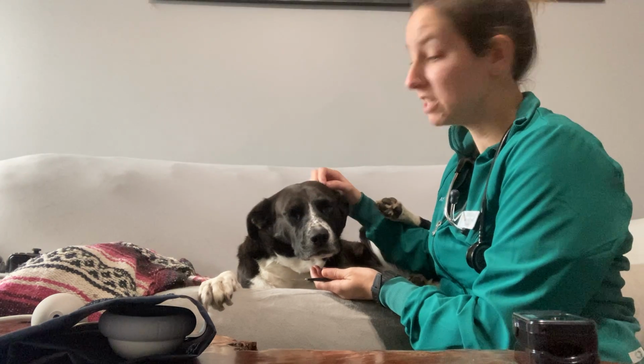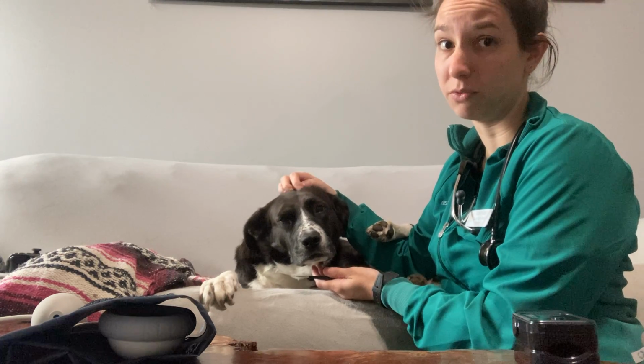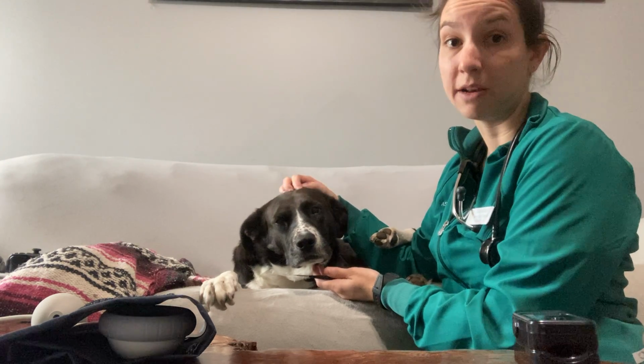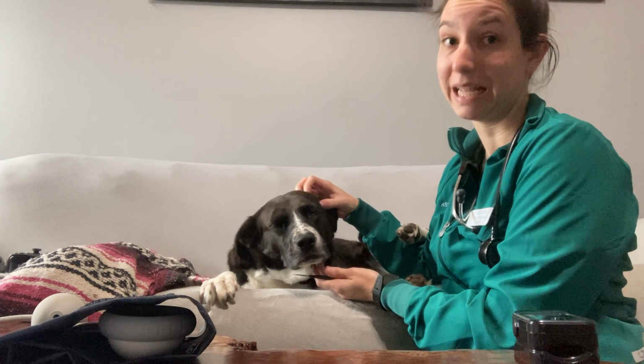So in Sadie's case, she is always very prone to ear infections. She actually frequently will run little fevers. But I know from a lot of experience that Sadie does not let me take tympanic temperatures, meaning in her ear.